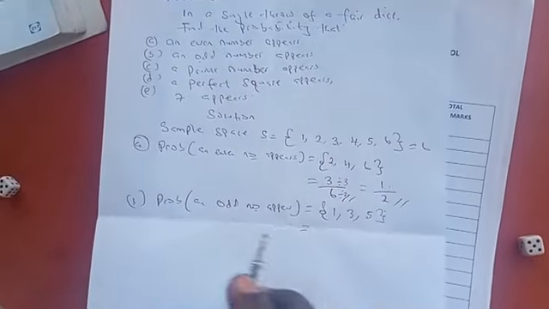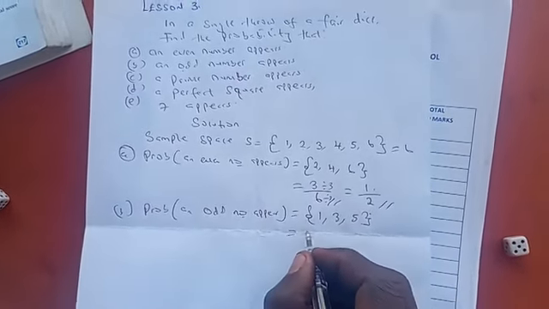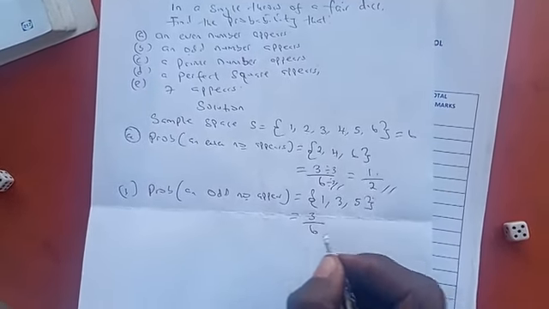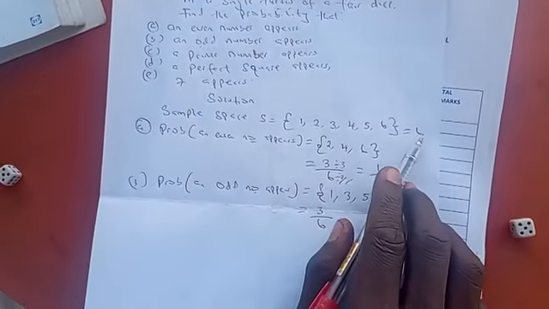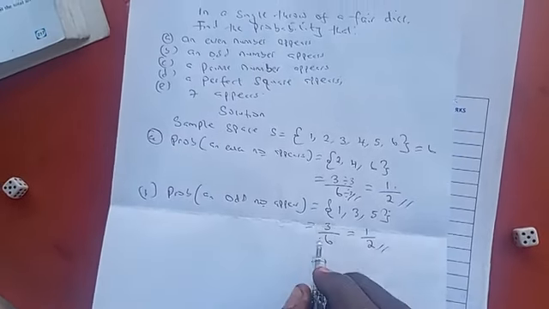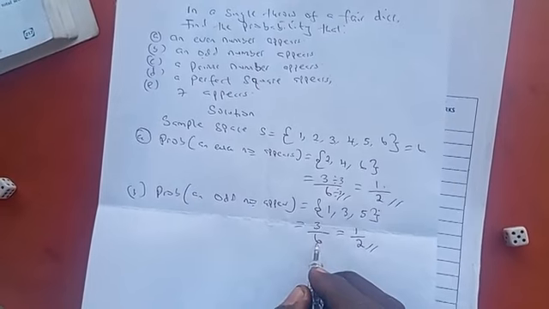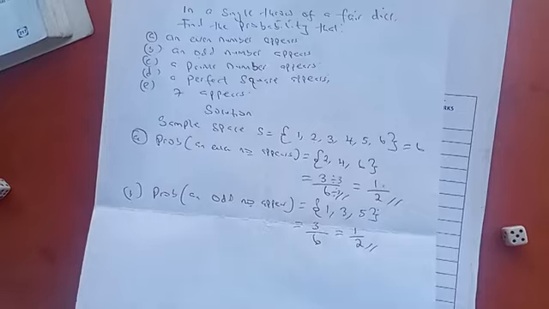The probability that an odd number appears is 1, 2, 3. We have 3 possible over the total sample space, which is 6, which is also 1 over 2. When you divide it, 3 in 3 is 1, 3 goes in 6 2 times.